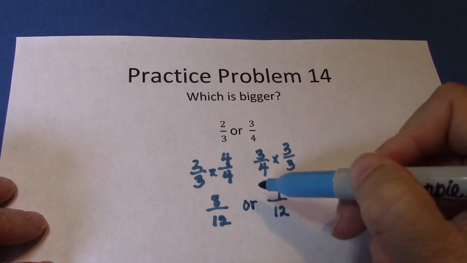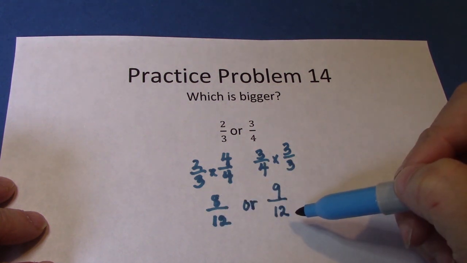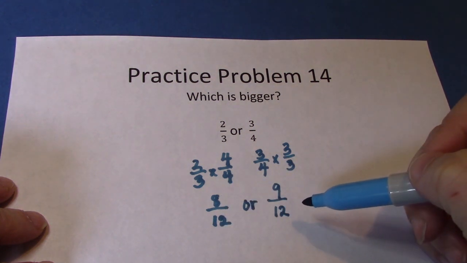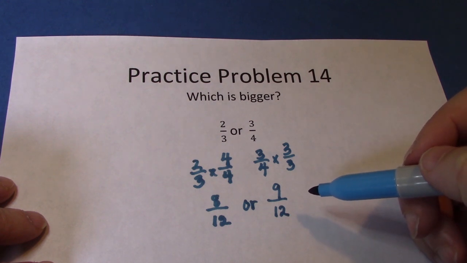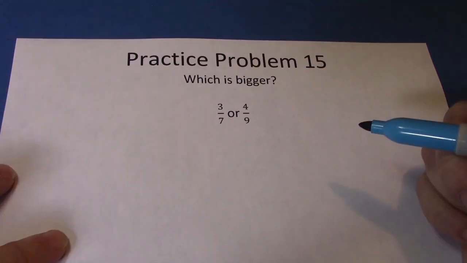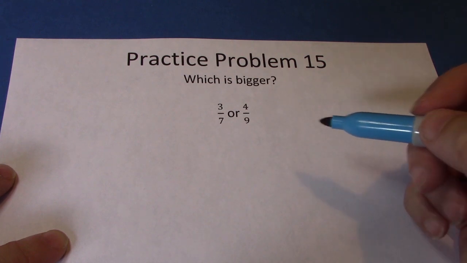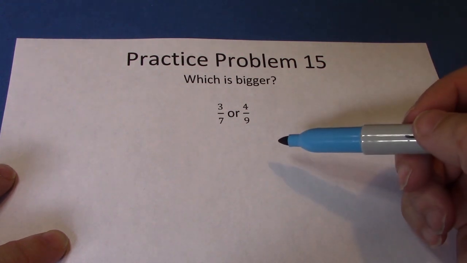Now, which is bigger, 8 somethings or 9 somethings? It's always bigger to have 9 somethings than 8. Problem 15 is another one asking us which is bigger, 3/7 or 4/9.